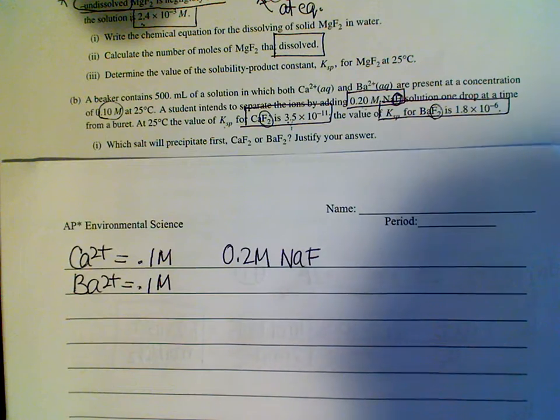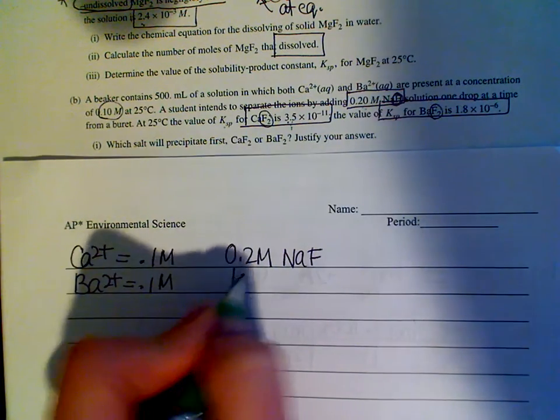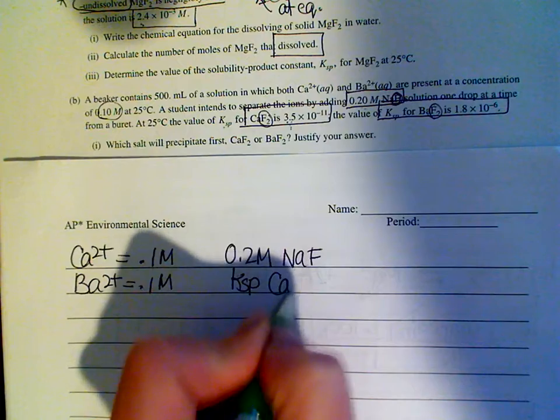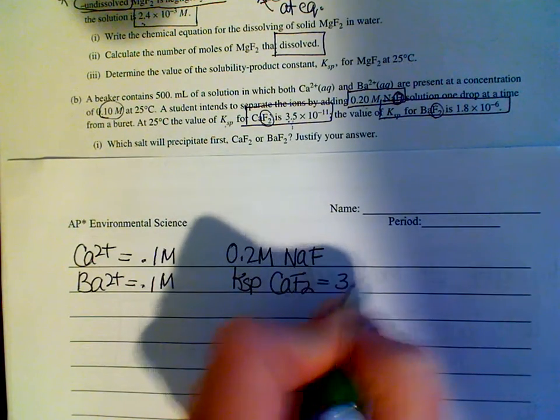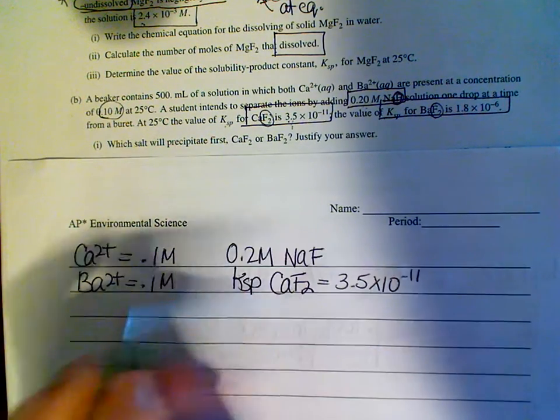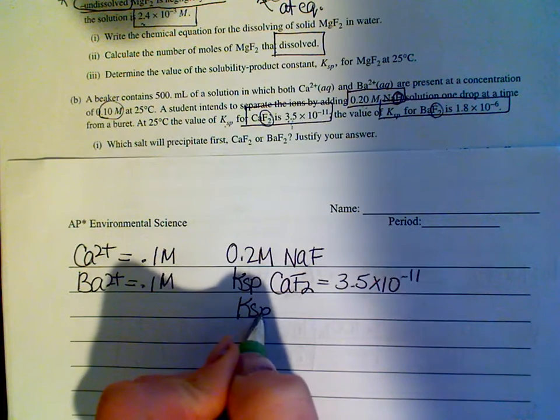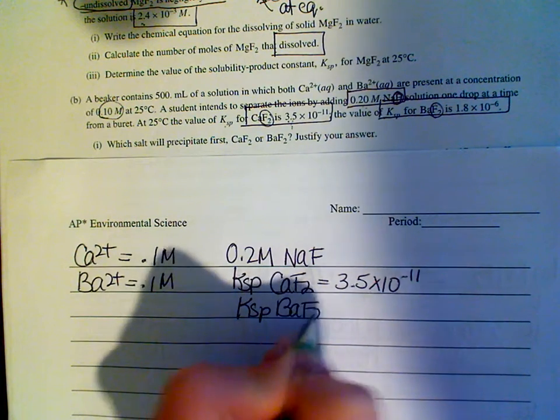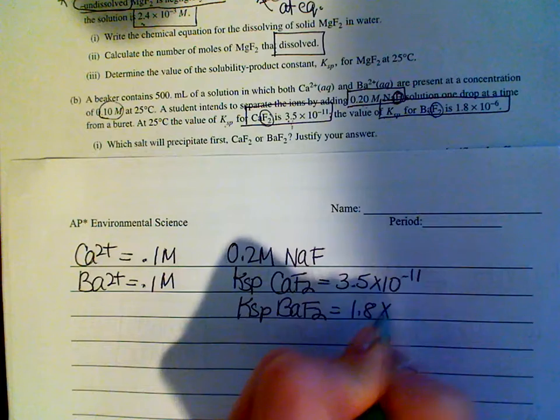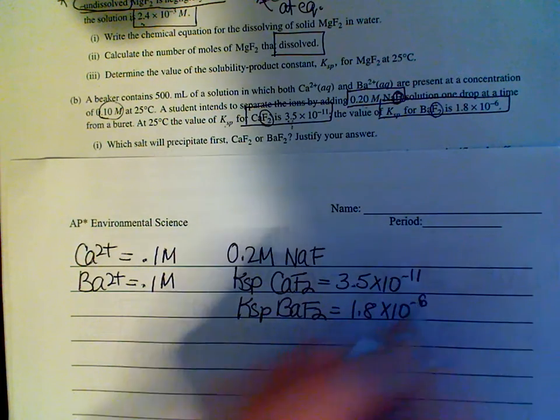All right, so it says that at 25, the KSP for CaF2 is equal to 3.5 times 10 to the negative 11, and the KSP for the BaF2 is equal to 1.8 times 10 to the negative 6.